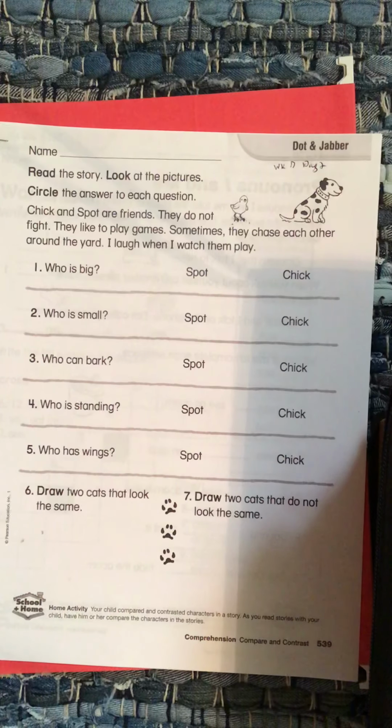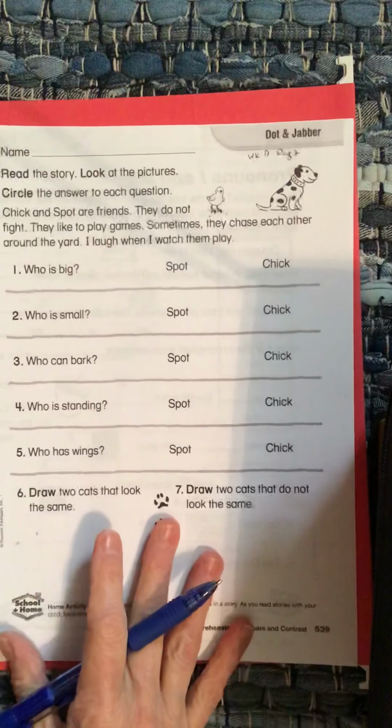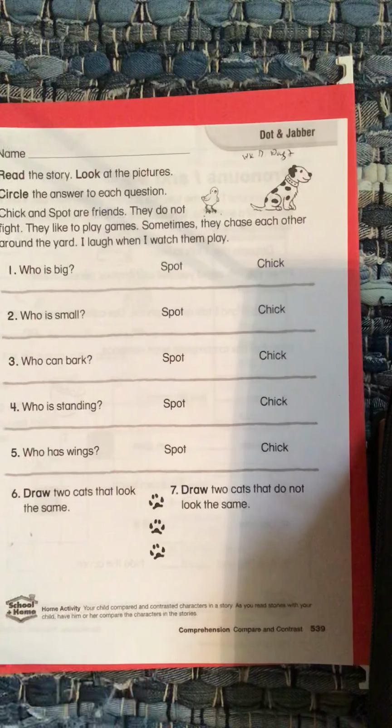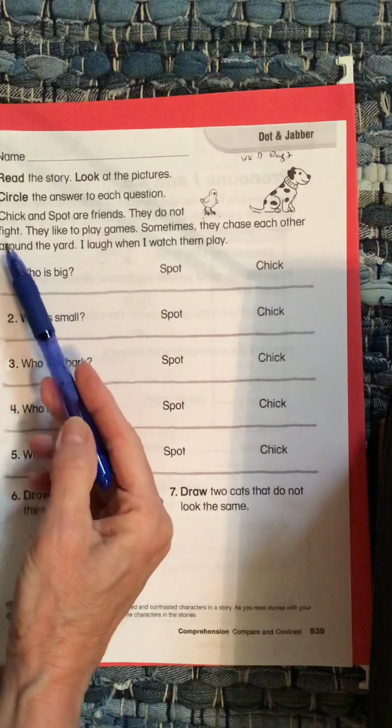Okay, this is for Tuesday, May 5th for reading. Workbook pages, it says read the story, look at the pictures, circle the answer to each question. So here's our story. Let's read it together.